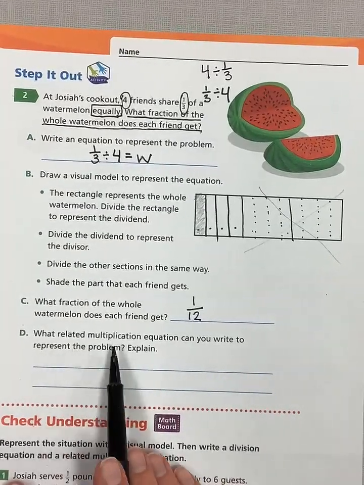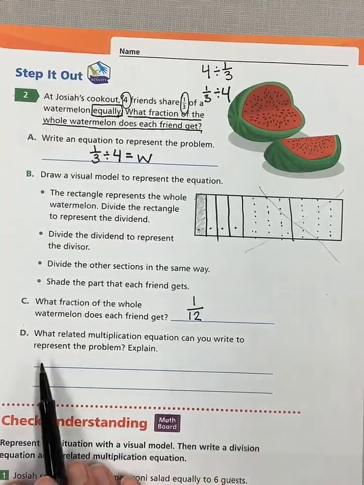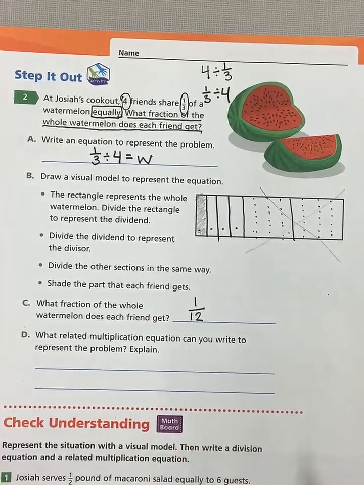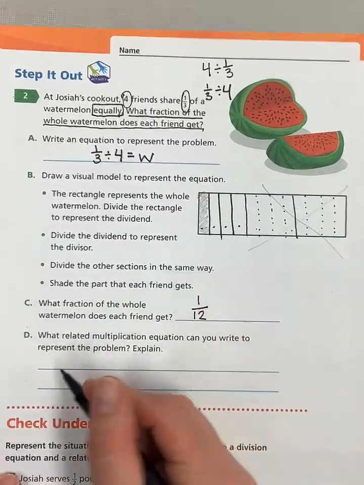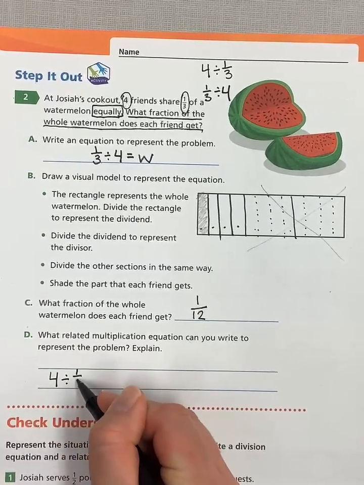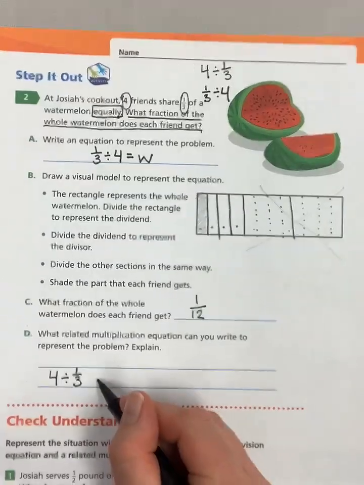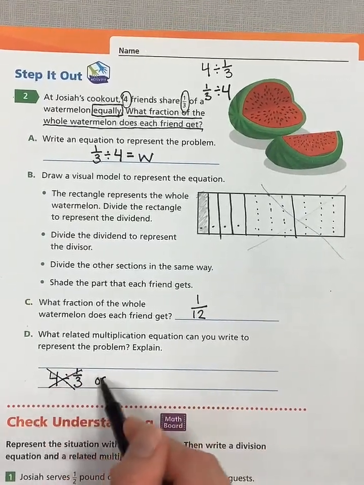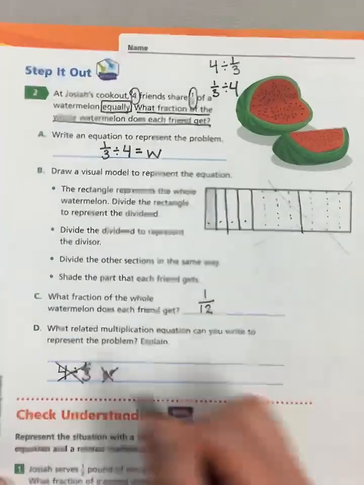What related multiplication equation can you write to represent the problem and explain? Well, listen, let's think about the division part, okay? If I had the division part, it would be 4 divided by a third, okay? That's the same thing as saying, well, I'm sorry. Oh my goodness. I flip-flopped those. Whew. Erase, pretend I didn't say that.